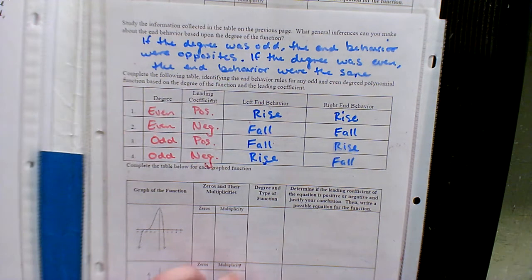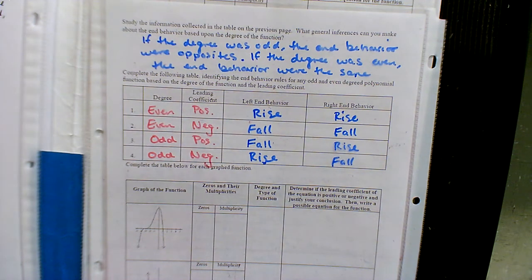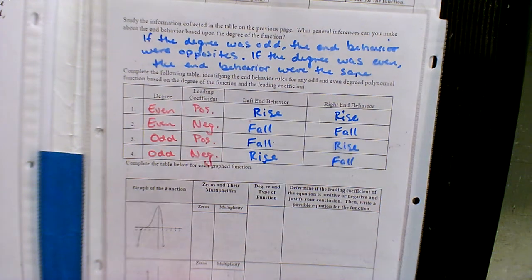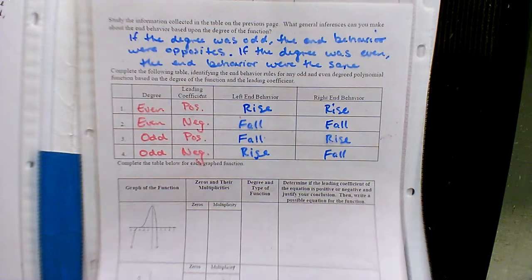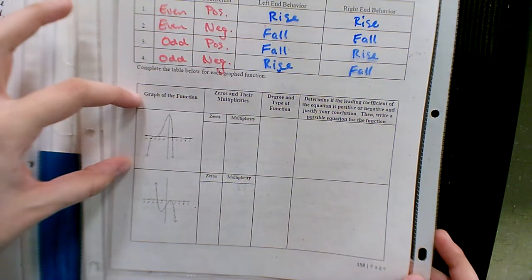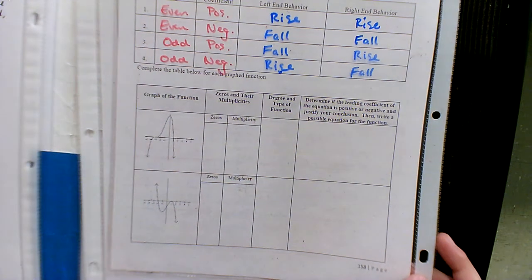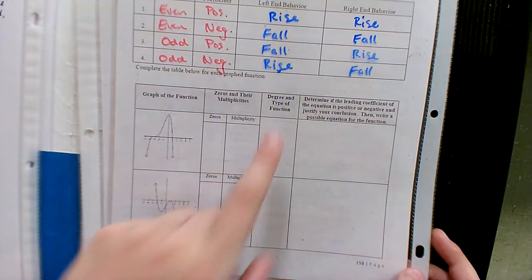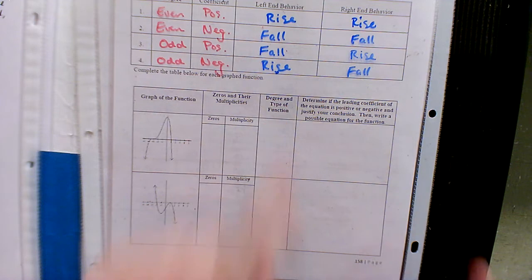Okay. So what we're going to do is start to incorporate this end behavior in our graphical analysis. We're going to look at high points, low points, concavity, but now we're going to analyze what's going on on the left-hand side and the right-hand side of a graph. So let's see if we can complete some of these characteristics for the graphs at the bottom. We have a function. We're going to identify the zeros and multiplicities, nothing new for us, the degree and the type of function.